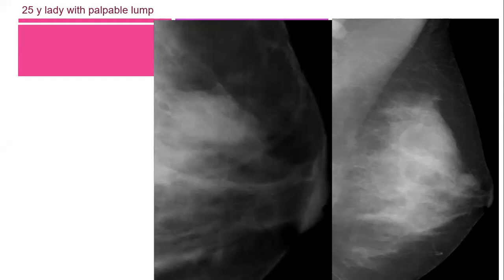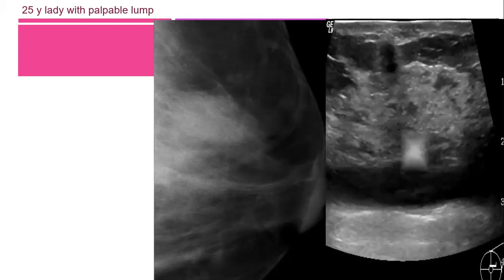This is the spot magnification view, showing the mass has an indistinct border. The margins are indistinct, as we suspected on MLO. So this is a BI-RADS 4B. We have to do ultrasound.